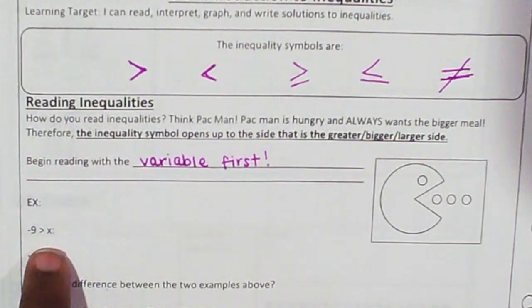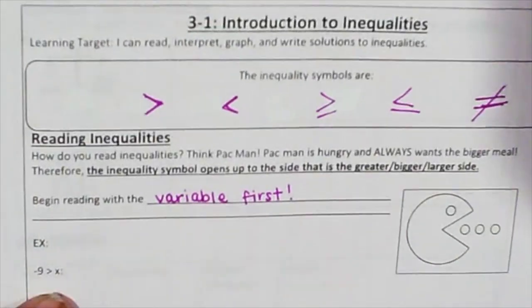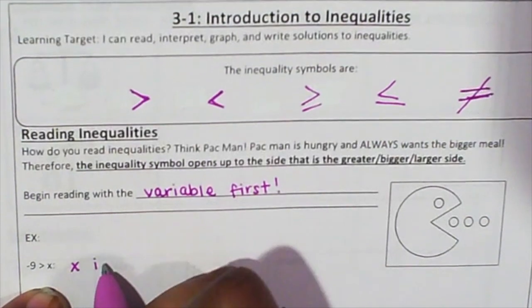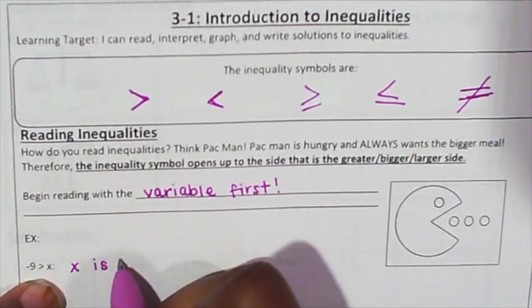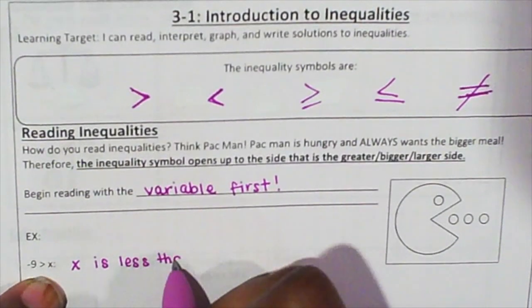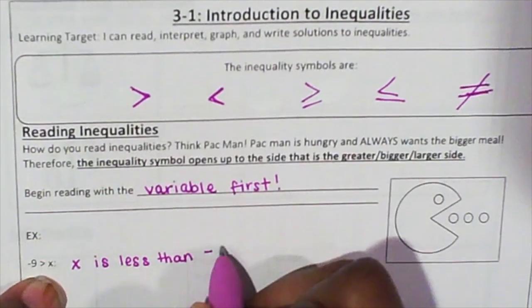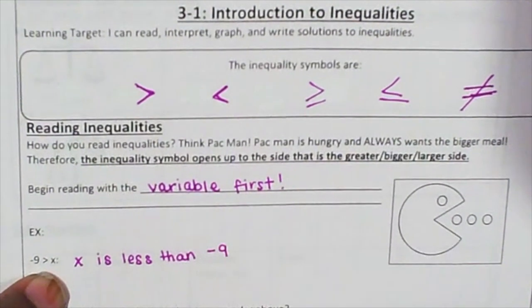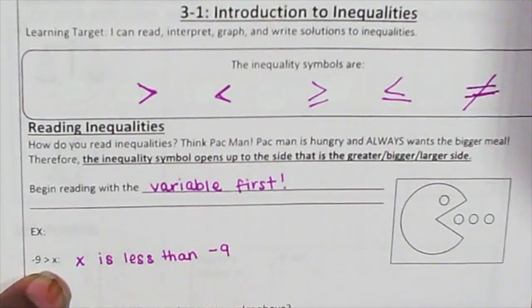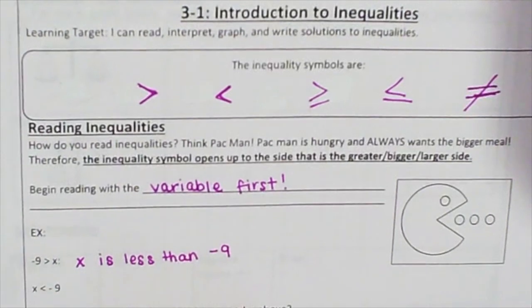Let's take a look at them. I see that there's a -9, an inequality symbol, and an x. I'm going to begin reading this with the variable first. So x is smaller than, or in other words, less than -9. And again, x is smaller because it is behind the inequality symbol. Or in other words, it is behind Pac-Man. And as you know, Pac-Man wants the larger meal. So that makes the -9 bigger.